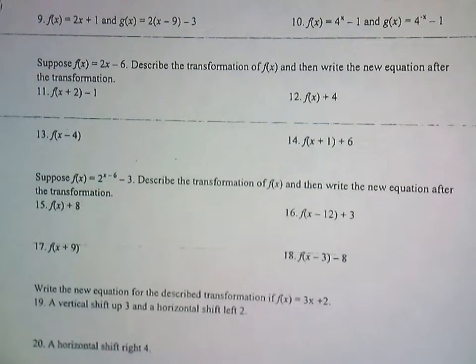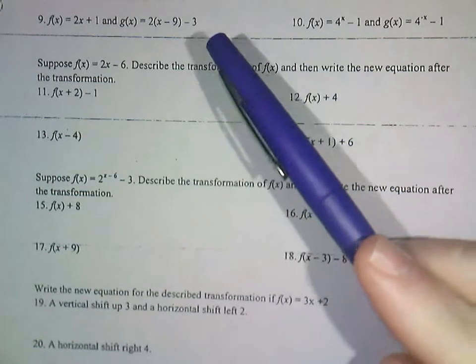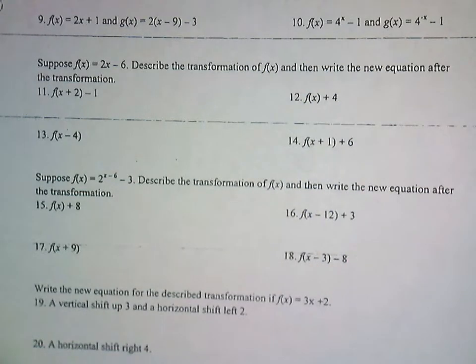Okay, so today we're going to be talking about transformations of functions. And specifically, we're going to be looking at just linear equations and transformations in function notation, and rewriting that, describing that transformation, and then writing it as a new equation.